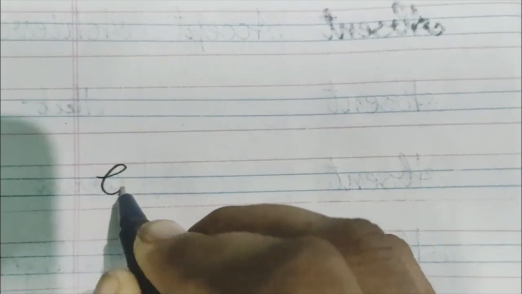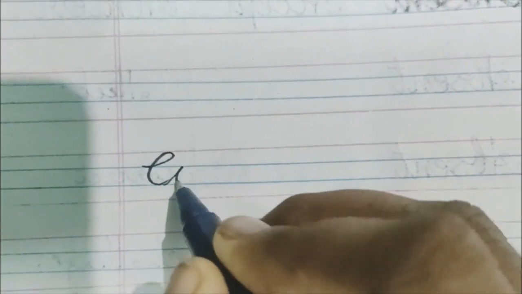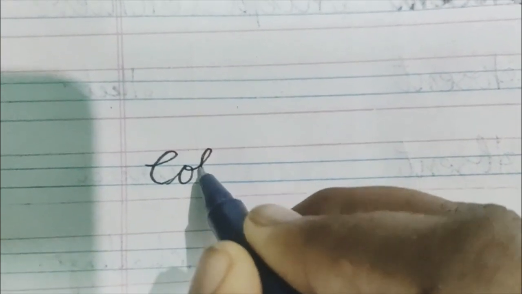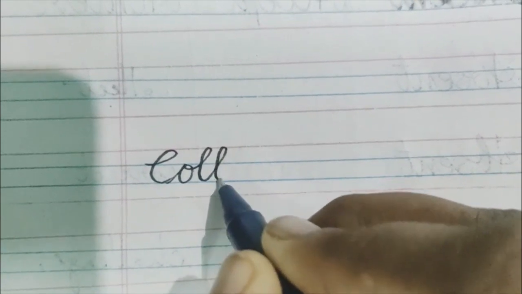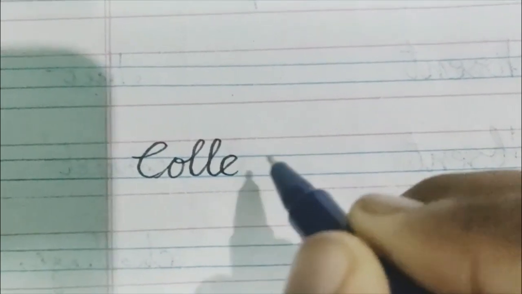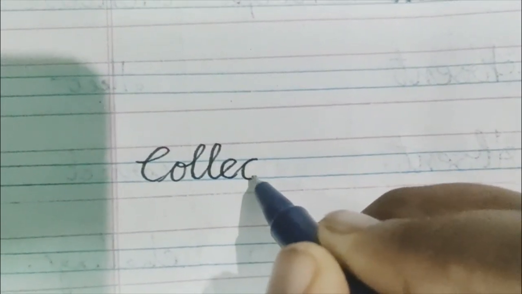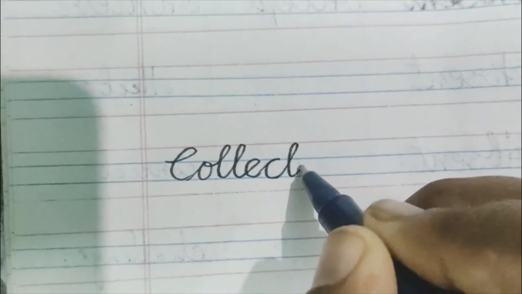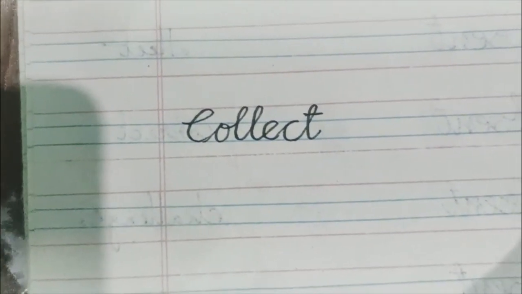Okay students, now we are going to write the three words again. The first word is collect. For collect, start from the midline. C, O, L, again L, E, C, T. What is the next word?